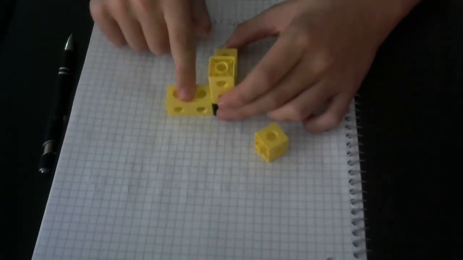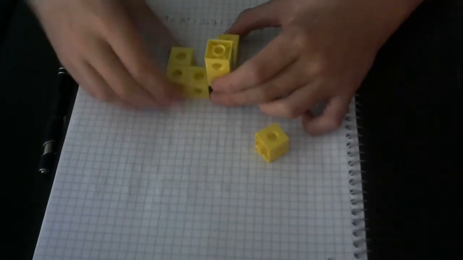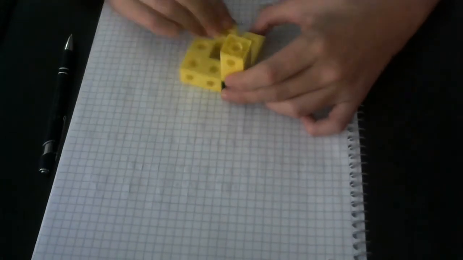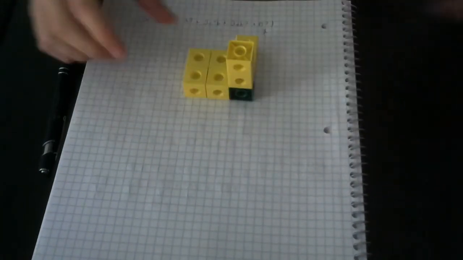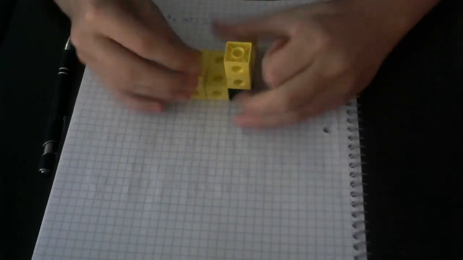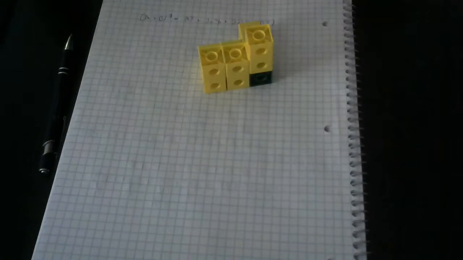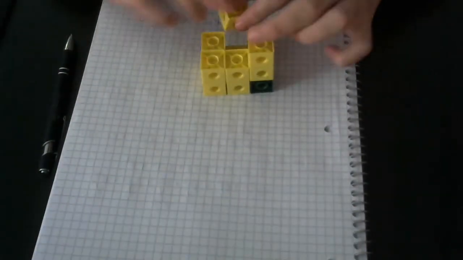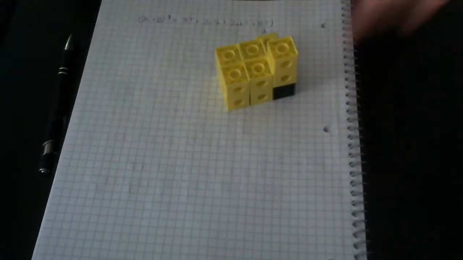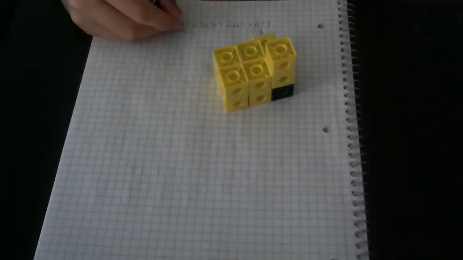I'm going to be choosing this side to cube. So that gets rid of a cubed in total.